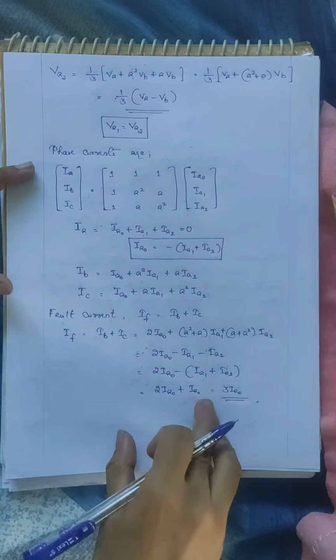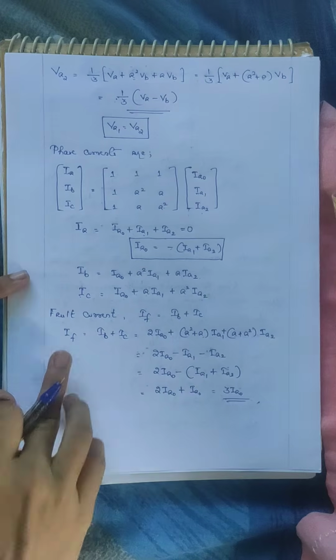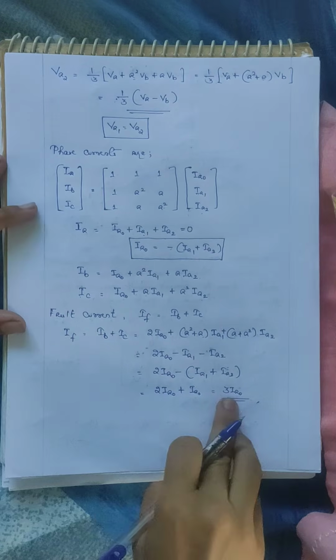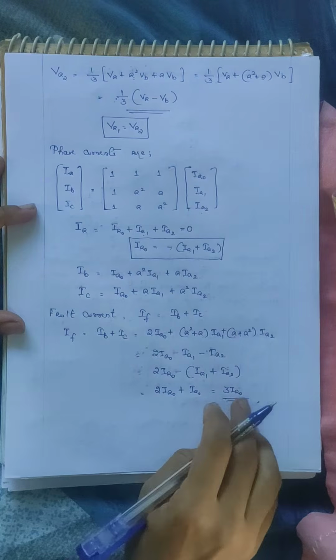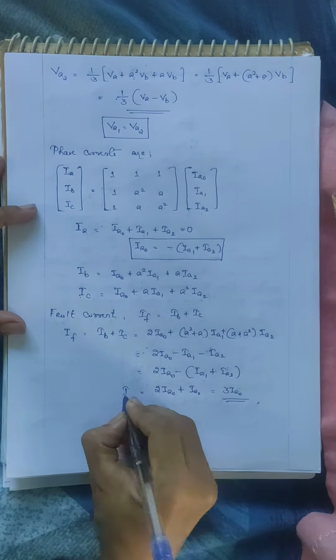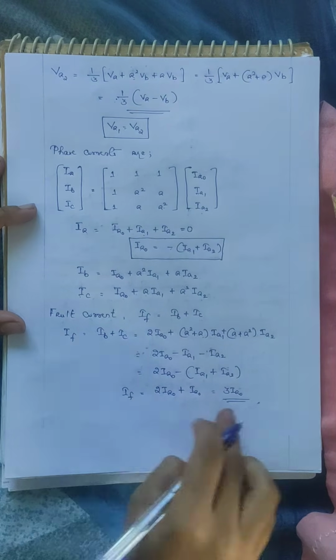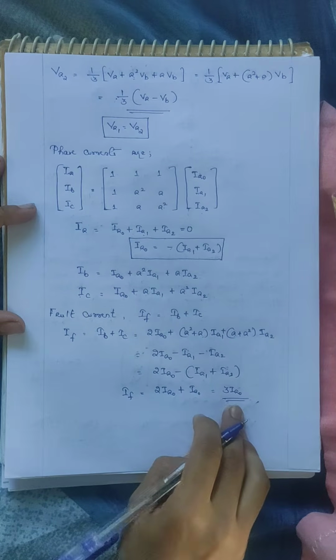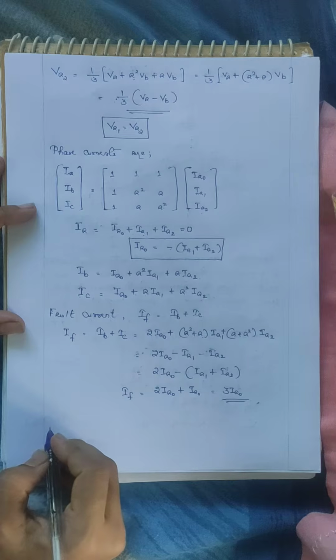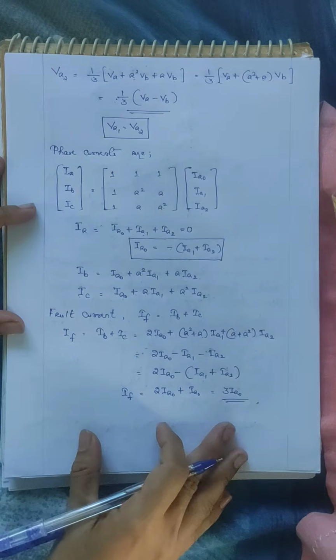So in case of a double line to ground fault, the fault current will be equal to 3 times the zero sequence current. We need this expression in the upcoming parts. So IF is equal to 3 times IA0. Next we are going to calculate the phase voltages.